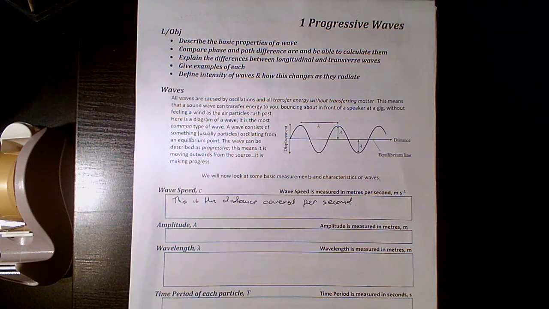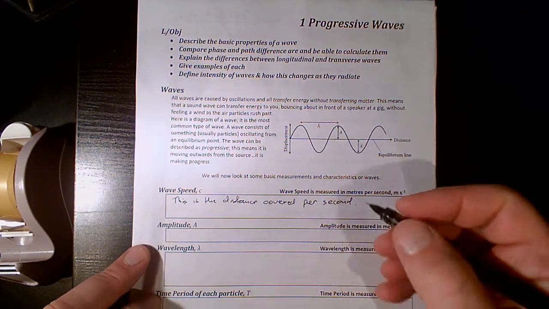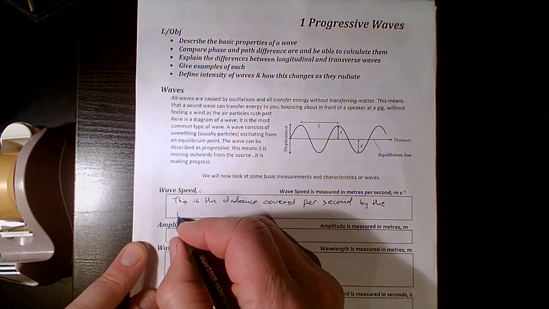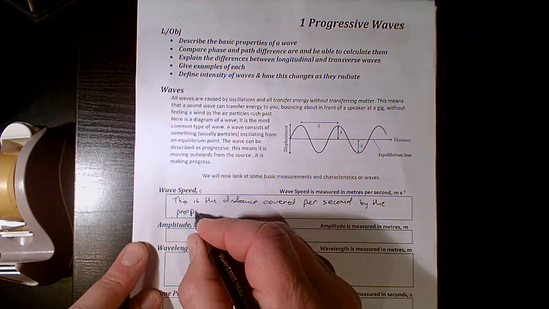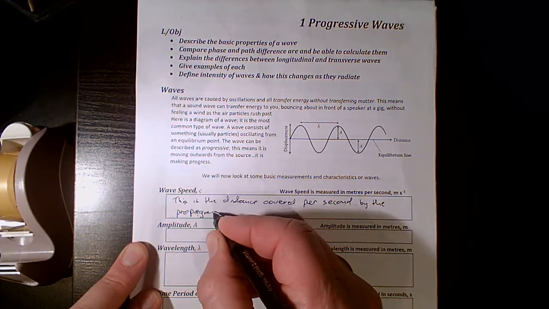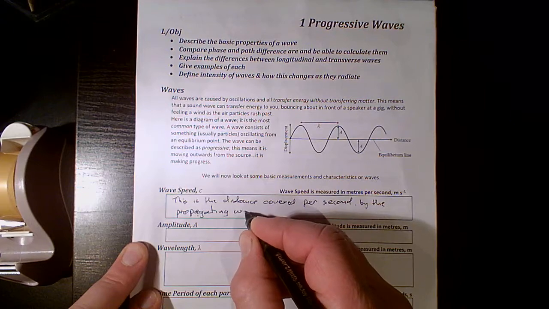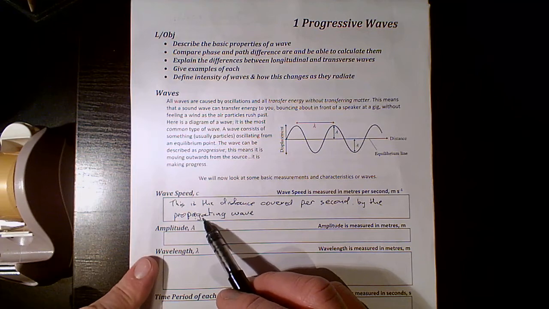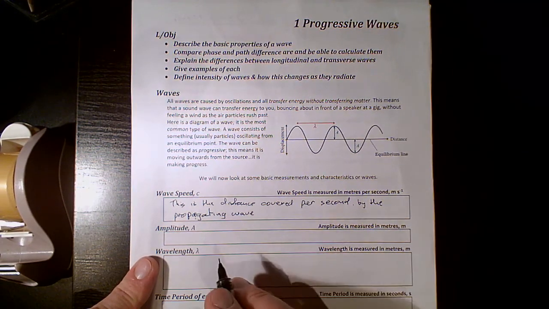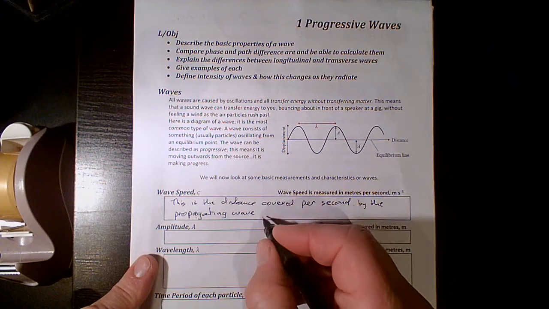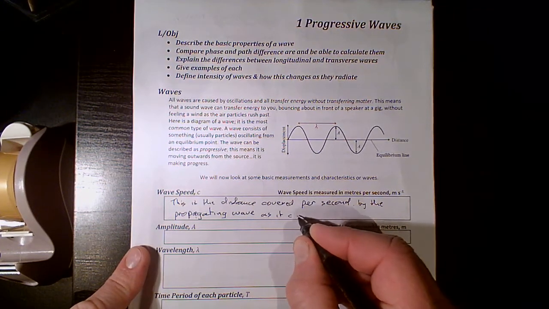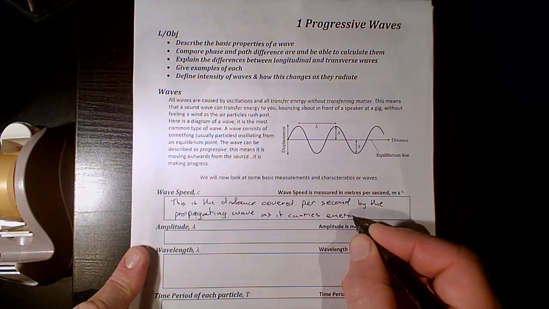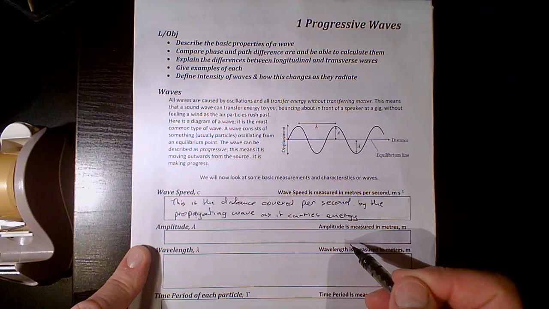This is the distance covered per second by the, and this is the key word that we're going to use, the propagating wave. When we get to light, you'll see, for example, that light regenerates itself, so it's growing new waves, like propagating plants. So by the propagating wave, as it carries, and this is the important bit, energy. Effectively it's how fast the energy travels along.